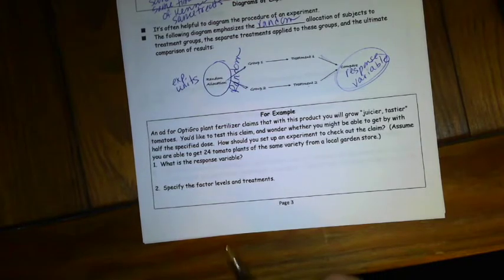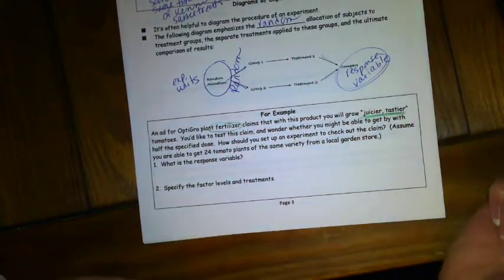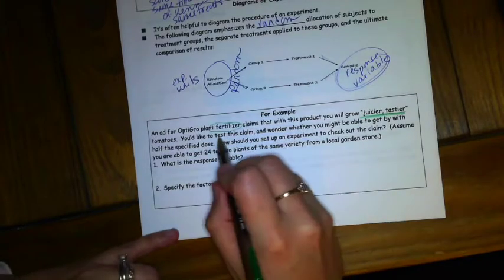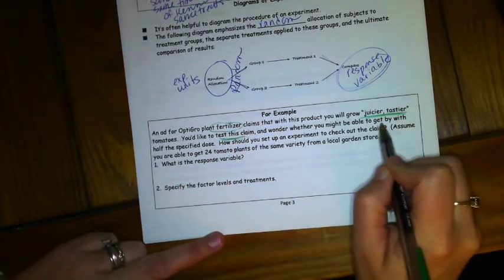An ad for OptiGrow plant fertilizer claims that with this product you will grow juicier and tastier tomatoes. You would like to test this claim. So they're claiming that their fertilizer makes juicier and tastier tomatoes, and you're going to test it. That's one thing we're going to do. And we're also wondering if you can get by with only half the dose.